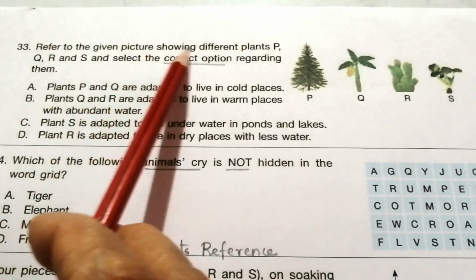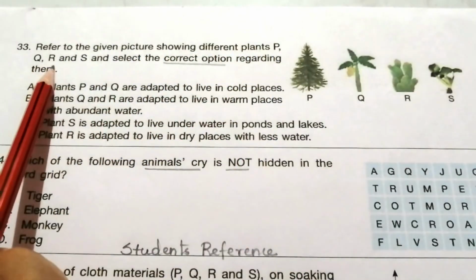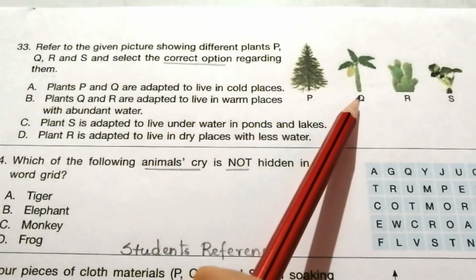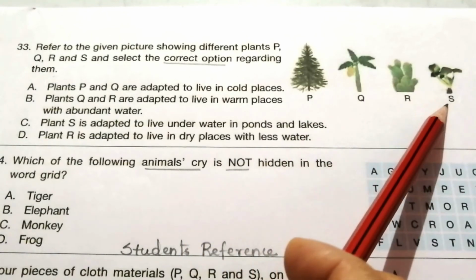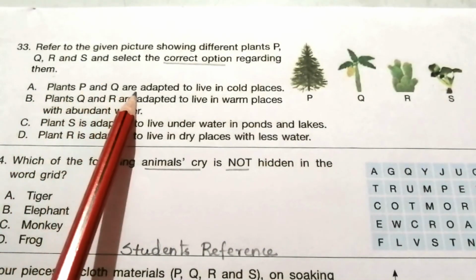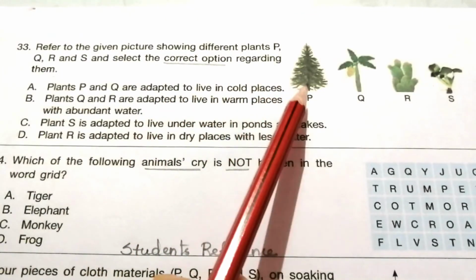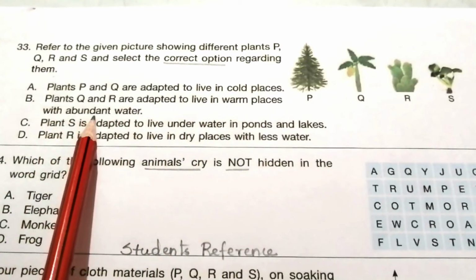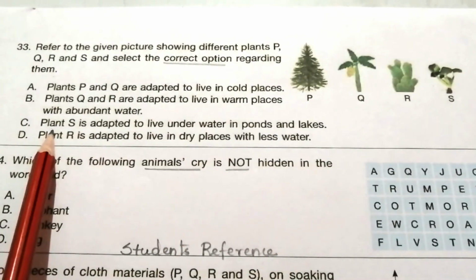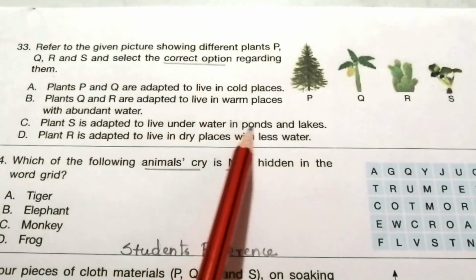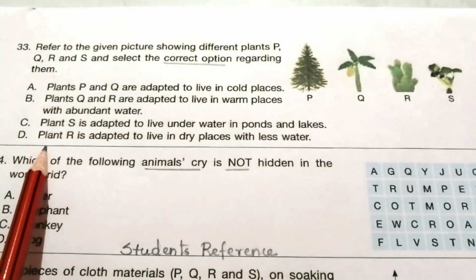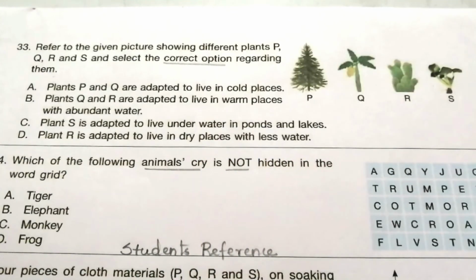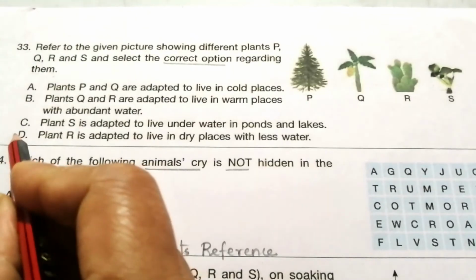33. Refer to the given picture showing different plants P, Q, R and S and select the correct option regarding them. P is Christmas tree and Q is banana tree, R is cactus and S is a water plant. Plants P and Q are adapted to live in cold places. Plants Q and R are adapted to live in warm places with abundant water. Plant S is adapted to live underwater in ponds and lakes. Plant R is adapted to live in dry places with less water. So the correct answer is D.